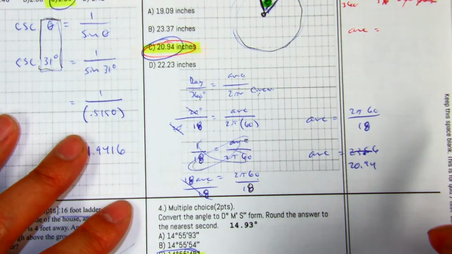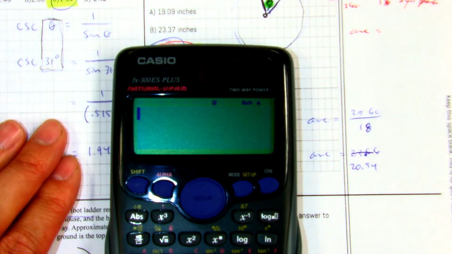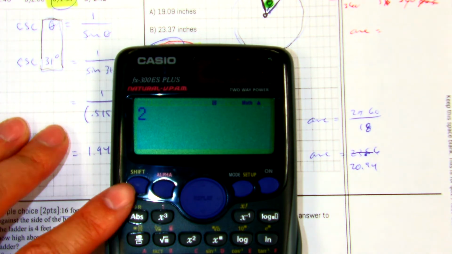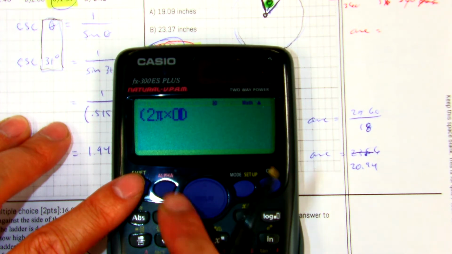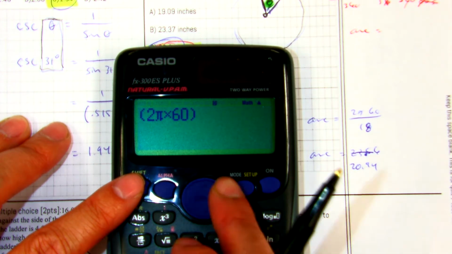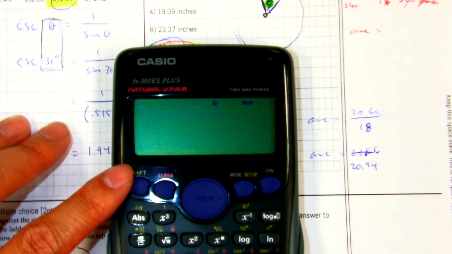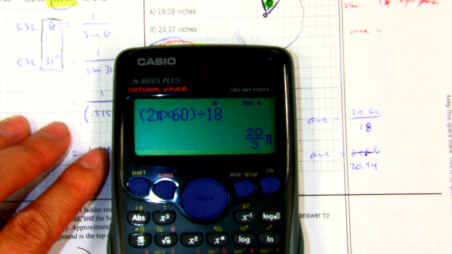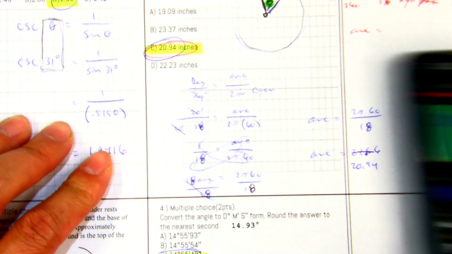And when you put that into your calculator, I get this as my answer, and I'll press S to D, and I get 20.94, which is choice C.